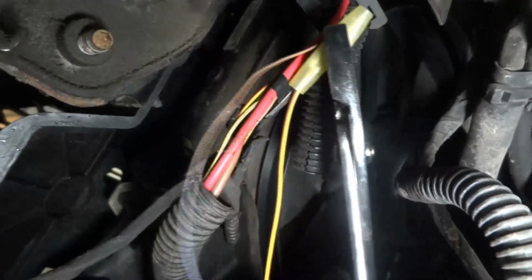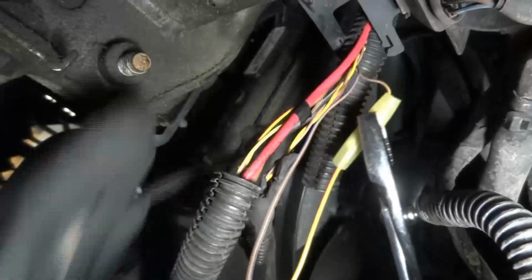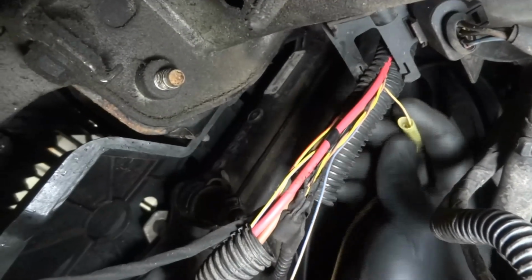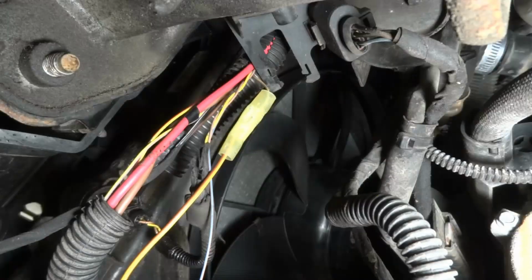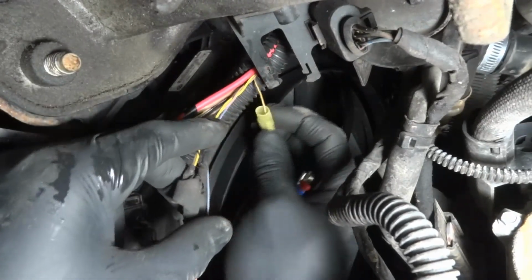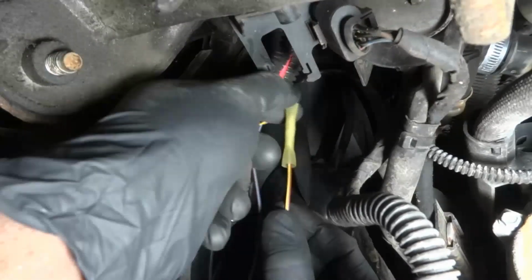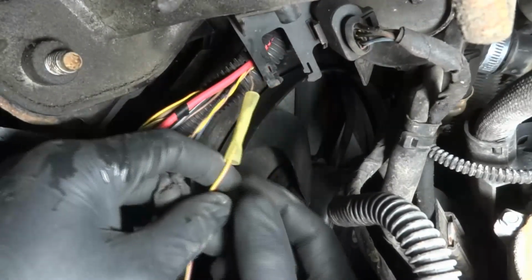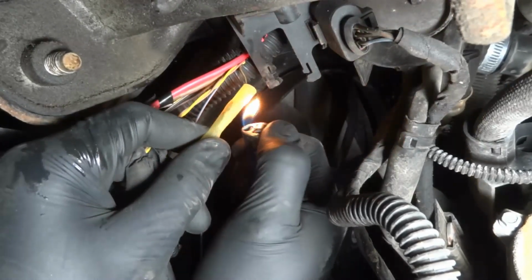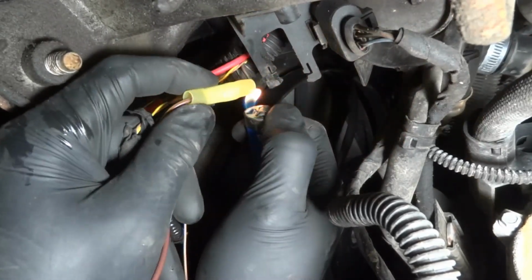Okay, so we're going to crimp the wires together. All right, so I crimped these two wires together, so everything looks good. So now I'm going to use a lighter to shrink this.